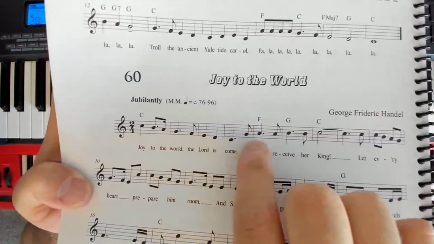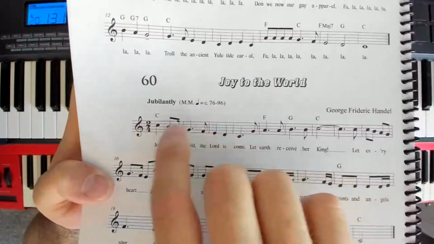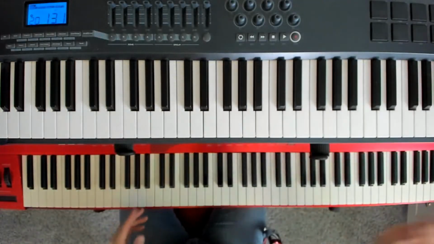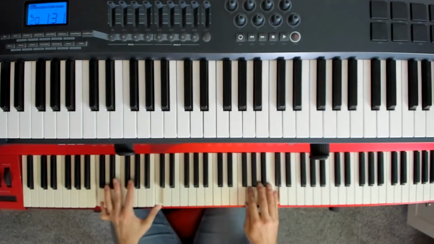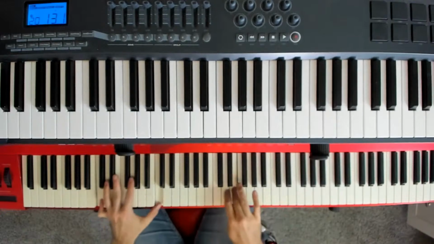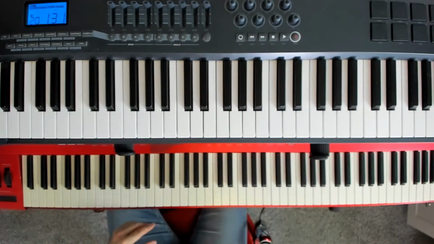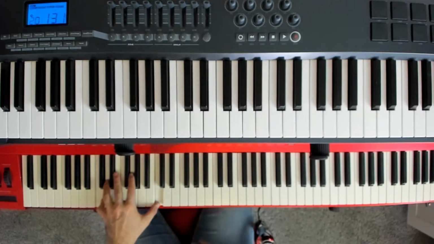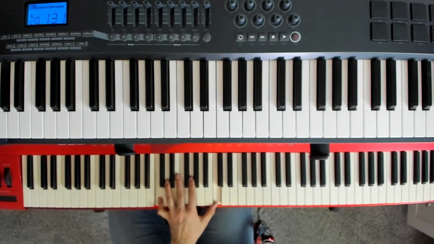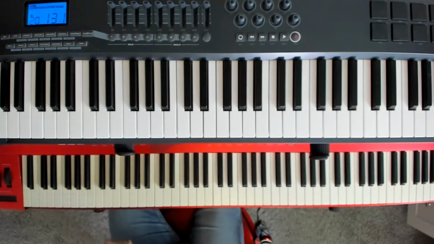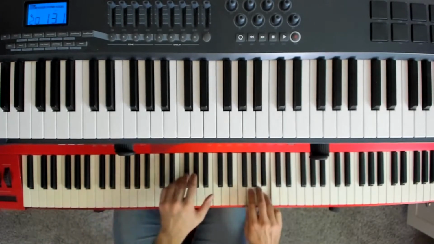Well, guess what? With all of these measures that are C, why not jump around with the left hand? Let me show you what I mean. You could stay on the C octave interval. That's fine. But what if I wanted to play this C and then jump up to this C and then jump down to this C and then jump down to this C? I could move around.